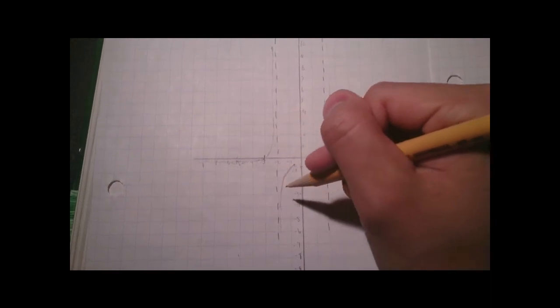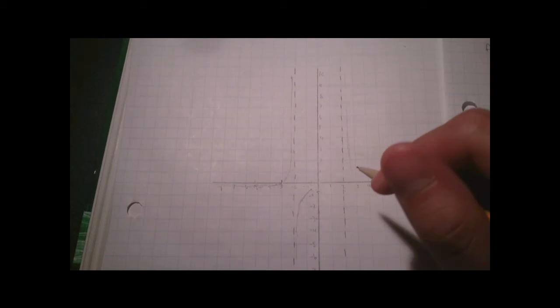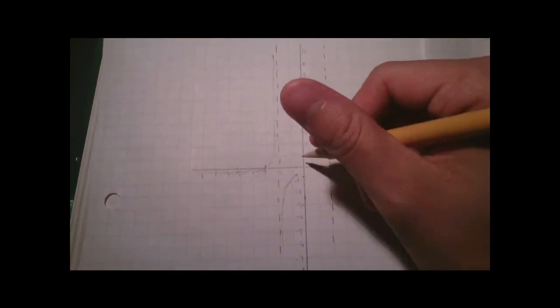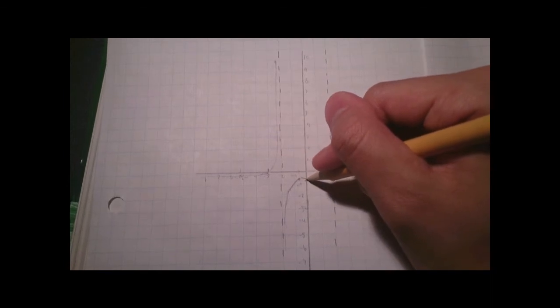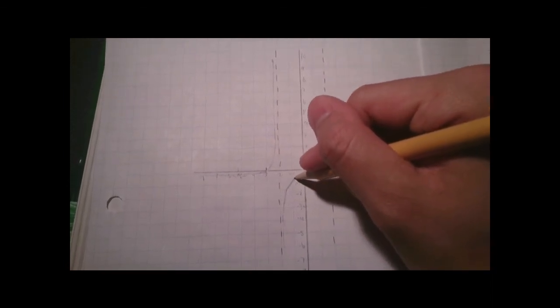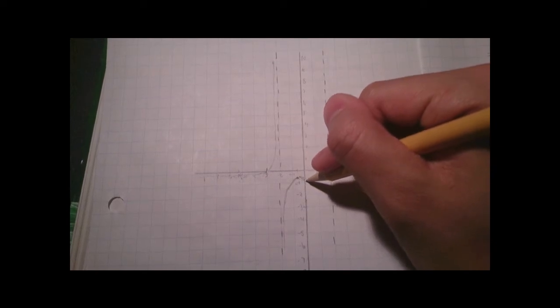And then we also know that our graph has to intercept at negative 3/4. So we can continue that line all the way through negative 3/4 right there. And then from there, we go back to our large positive and negative values we input into the equation to check where it is increasing and decreasing according to the vertical asymptote.